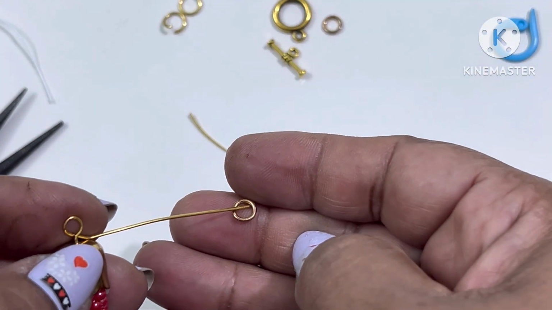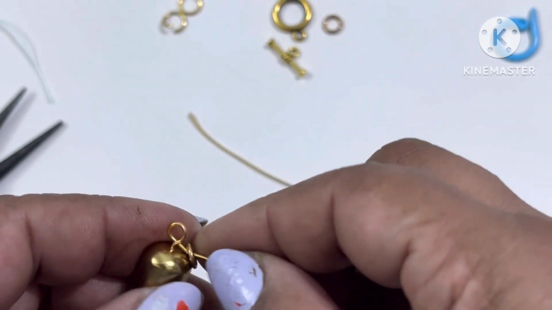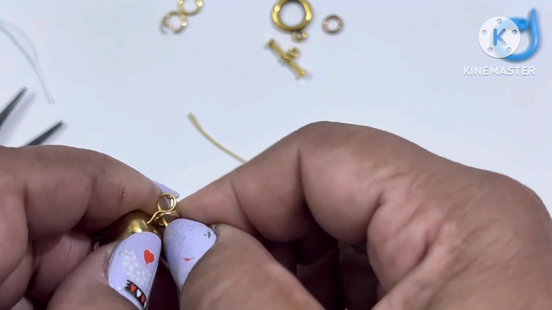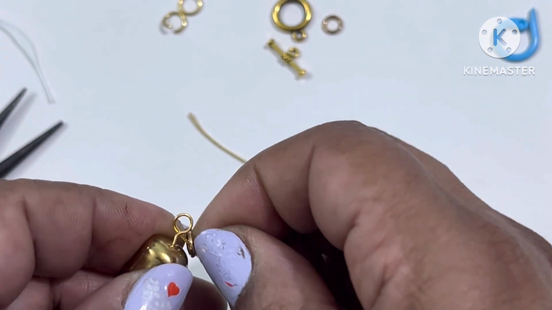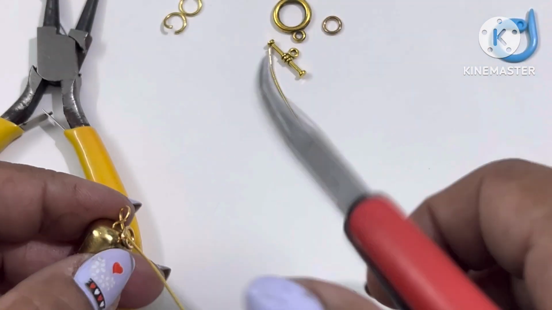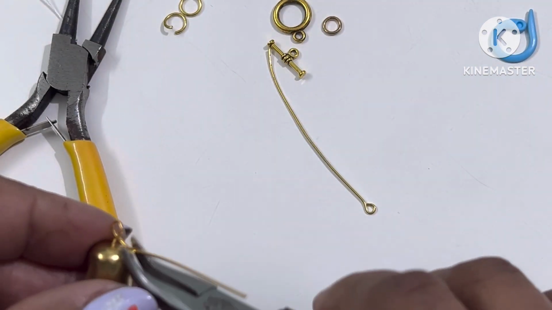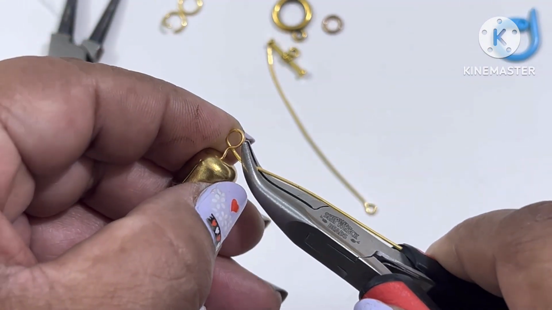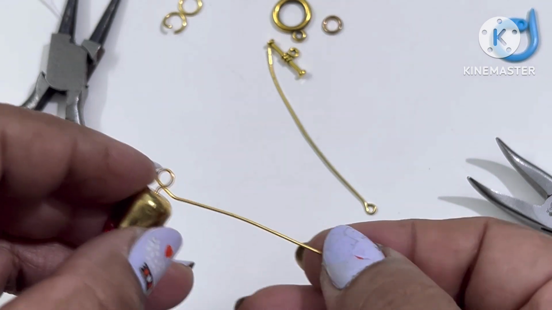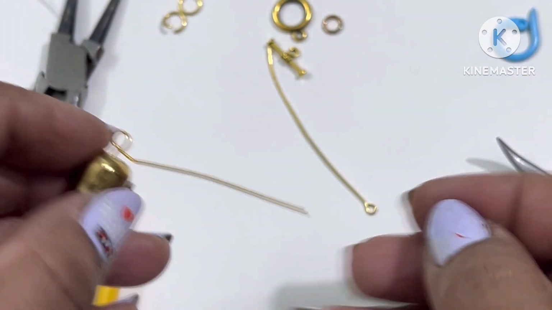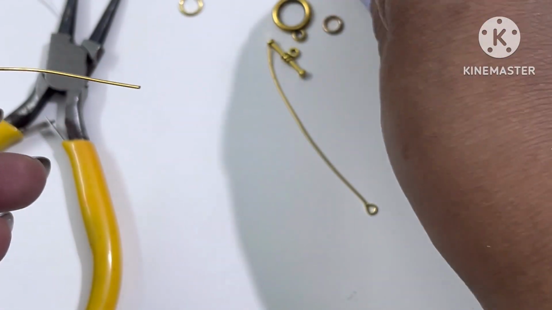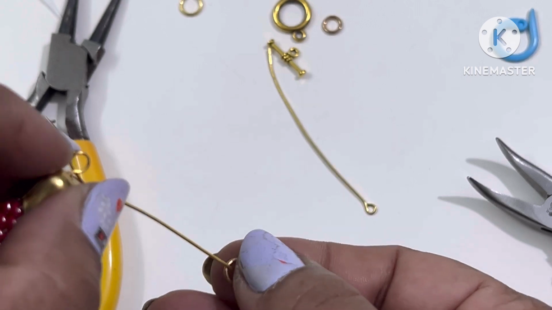And now before I close that loop, I am going to be adding a closed jump ring. Okay, this jump ring does not open, so that's why I have to add it before I close that loop. If it is an open jump ring, then we can add the jump ring later, but if it's a closed jump ring, I have to add it at this stage. So I'm making a little place for this closed jump ring. See, I wanted to tell you about the open jump ring, right? So if it is an open jump ring, I can add it after I make the loop also.